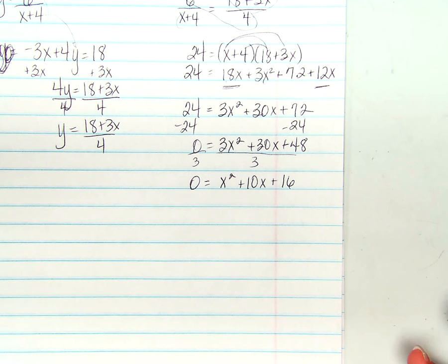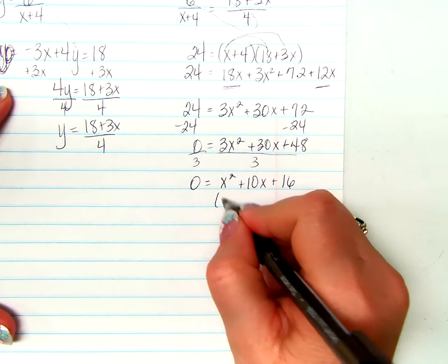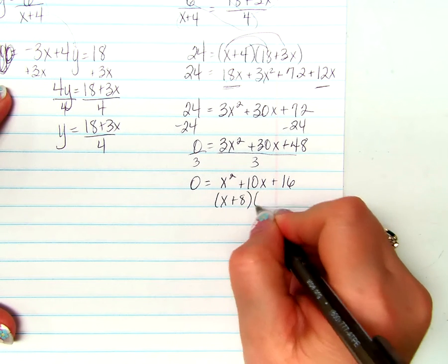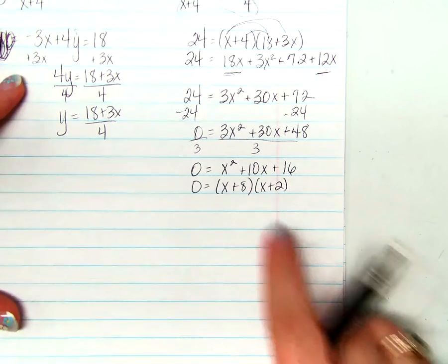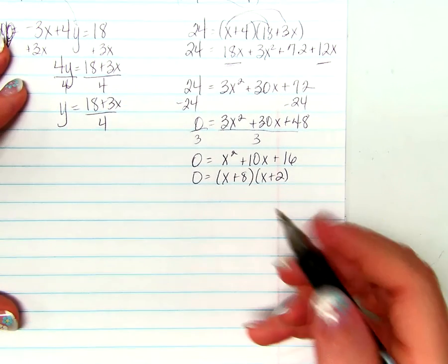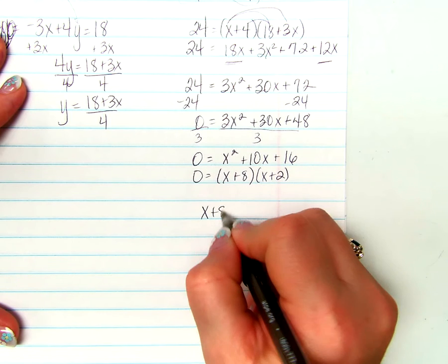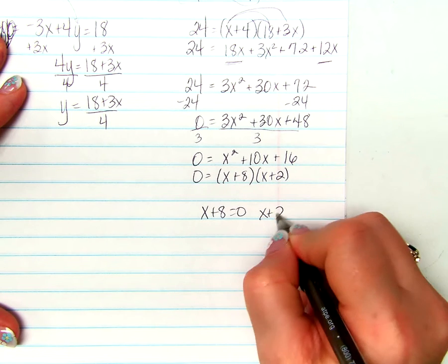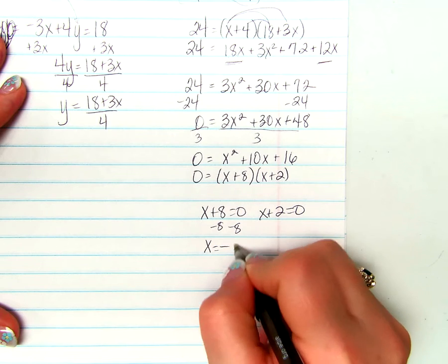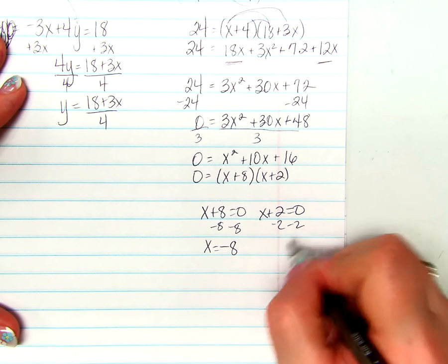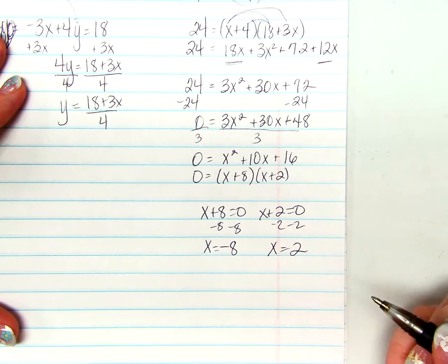How about 8 and 2, right? So x plus 8 and x plus 2, and that equals 0. Since I have two factors that multiply together to give me 0, I need to set each factor equal to 0. So x equals negative 8, and x equals negative 2.